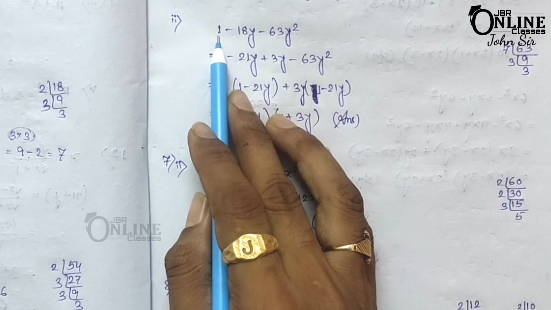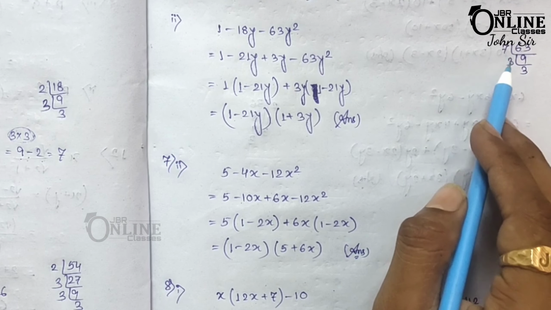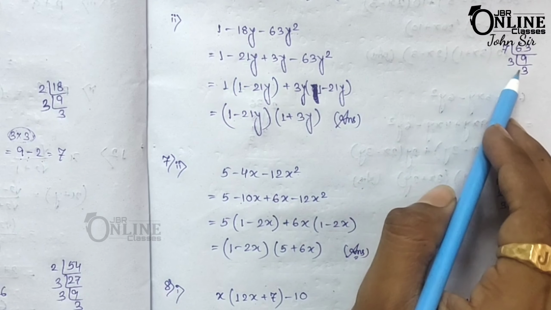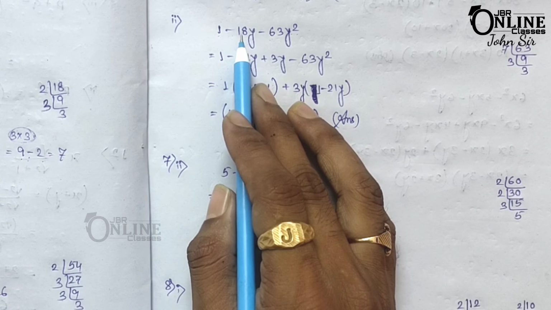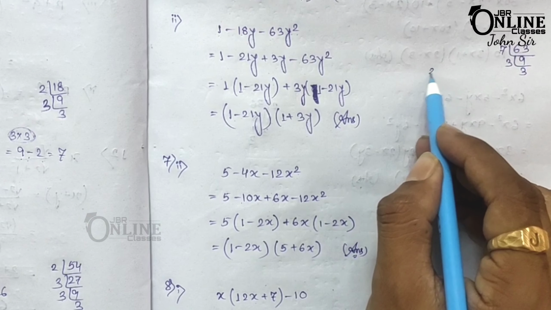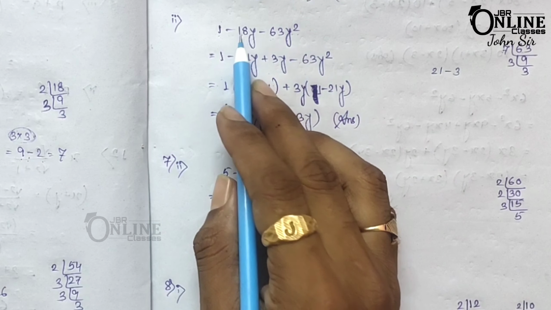So 63 into 1, it becomes 63. So here 63, factorize this one, you will get 3, 3, 7. So with the help of these you have to make 18. Okay, so here 7 into 3, it becomes 21, and 21 minus 3, that will get 18.